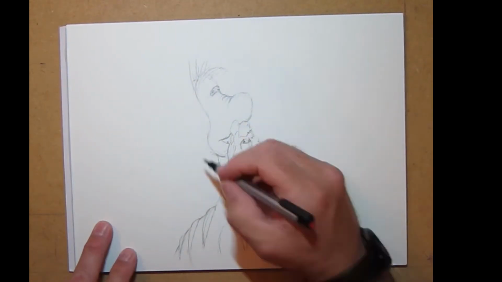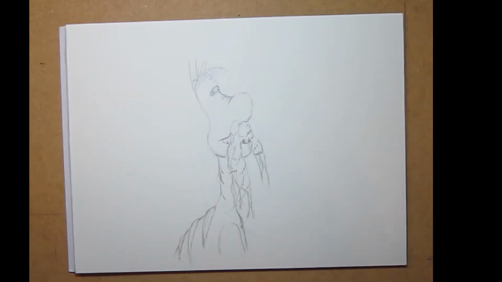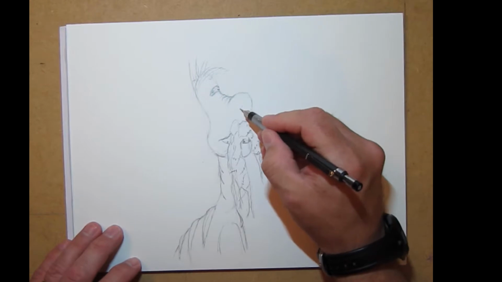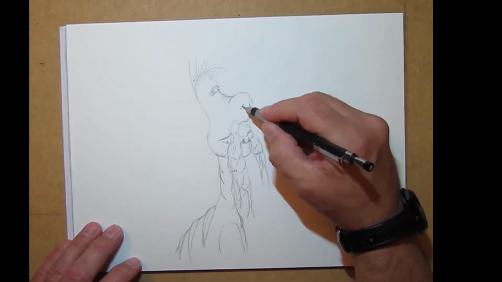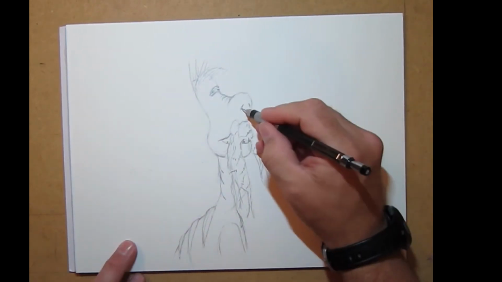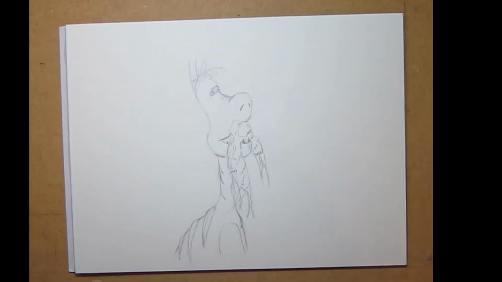What I might do is take a picture of it or scan it to have my value sketch as a reference, but I'm going to destroy the true value sketch by painting over it. So I'm not going to have two pieces of artwork at the end of this. I'm going to have one. And in this case, it's a design sketch.